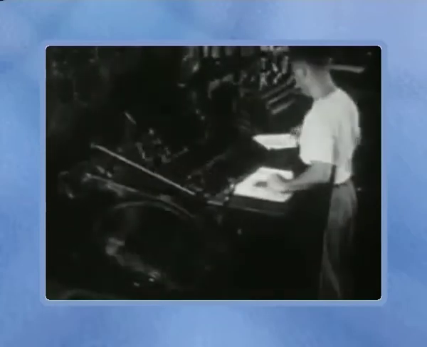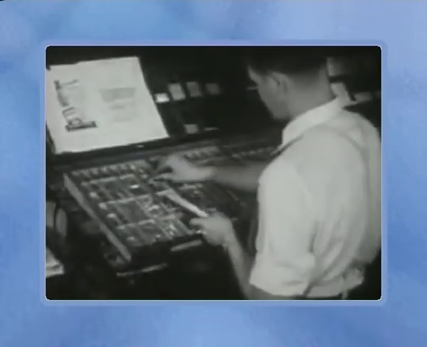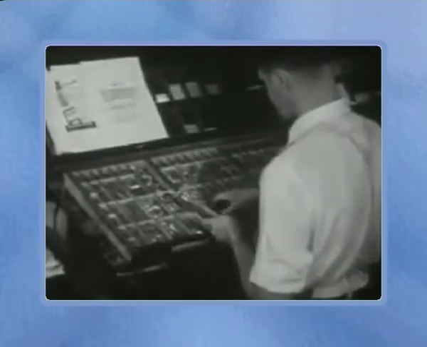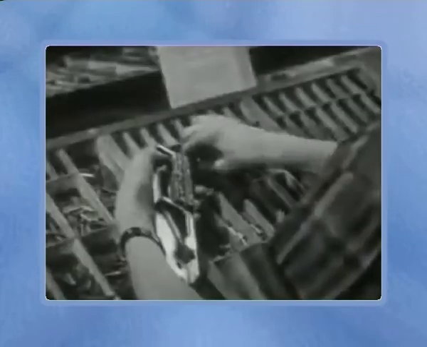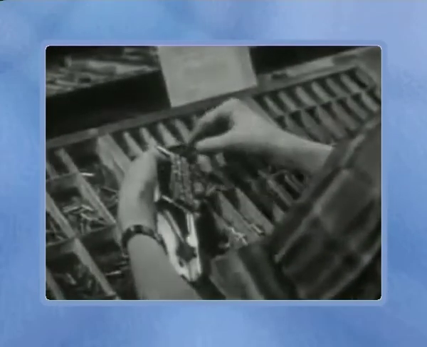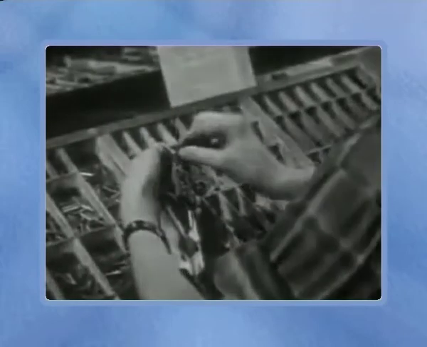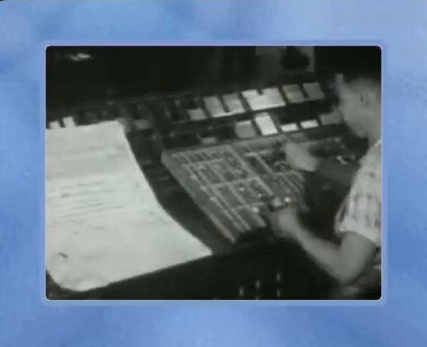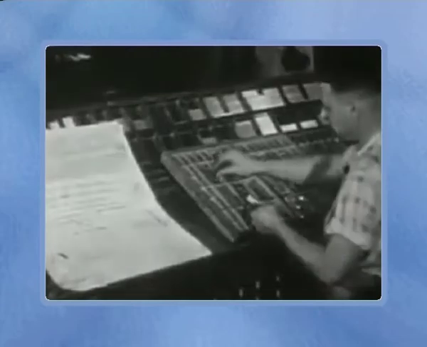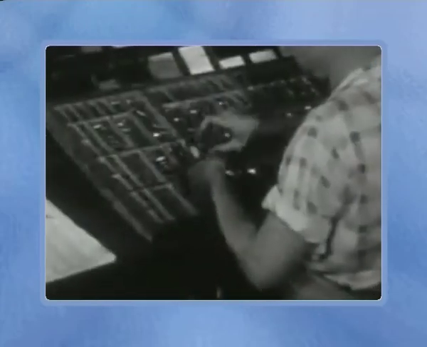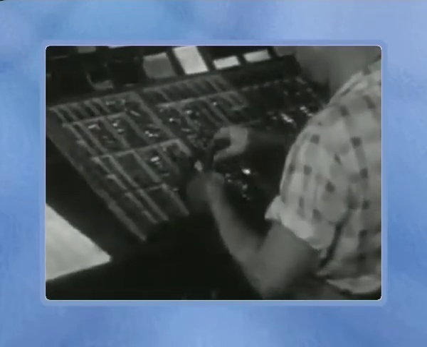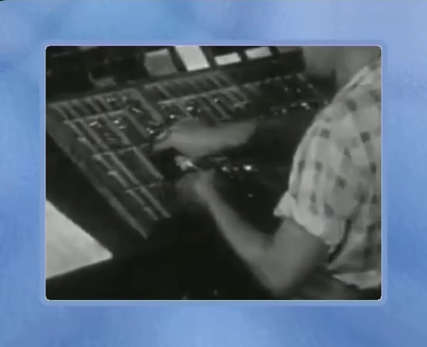Unlike block printing, the movable type used metallic pieces, each representing a letter, and the letters were assembled by hand to form a text. The metallic pieces had an advantage that they could be used over and over again without much waste of time and material.